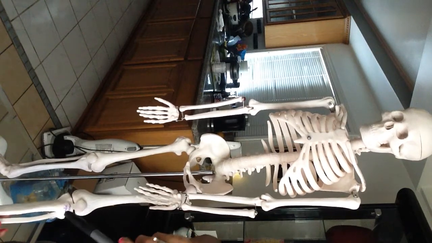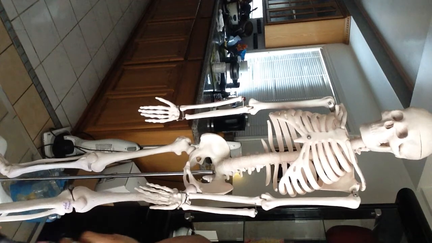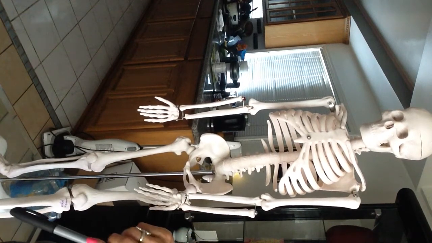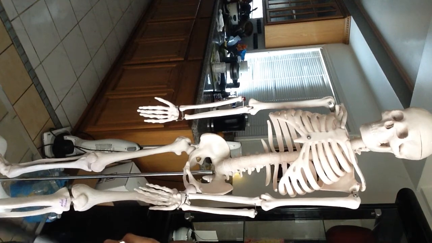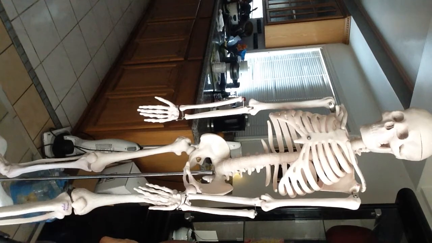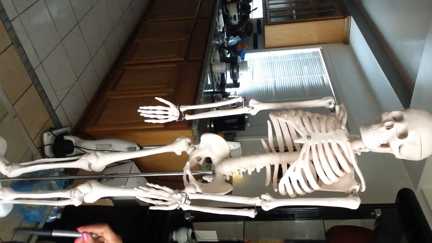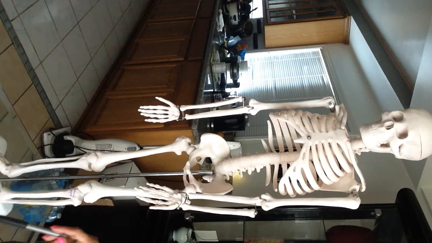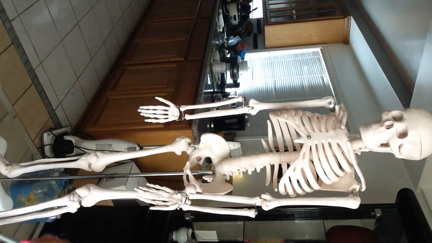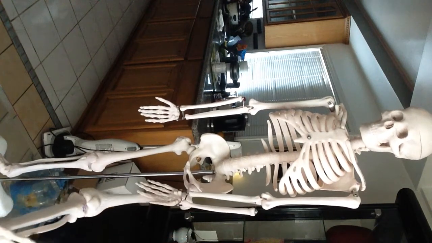And right down here is the medial epicondyle. Around here is the shin, what we call the shin. This is the tibia, and this is the fibula. And right down below are the tarsals and the metatarsals, and this makes the foot.